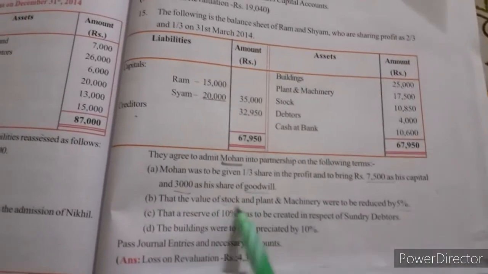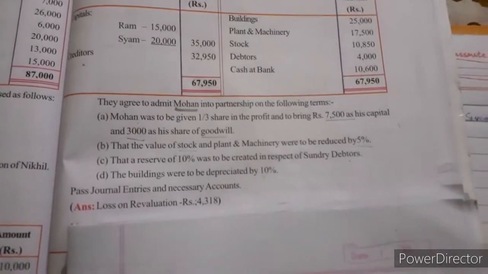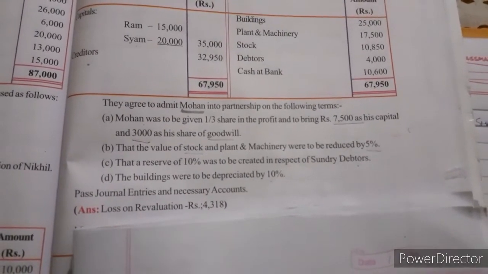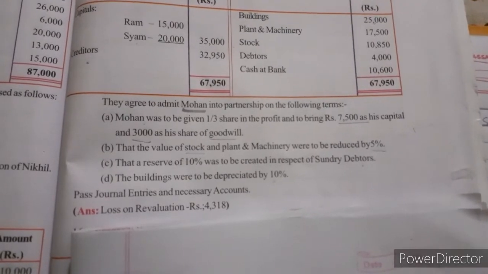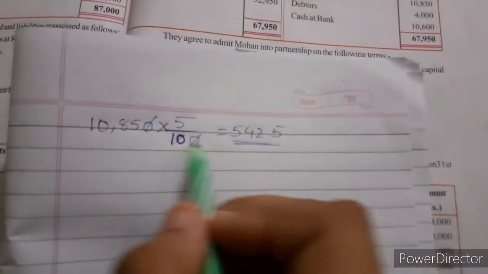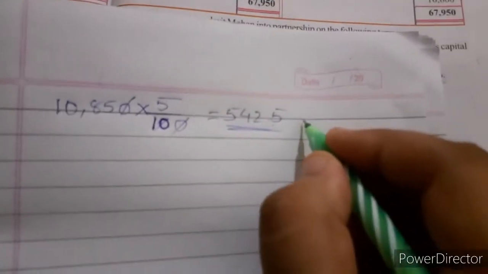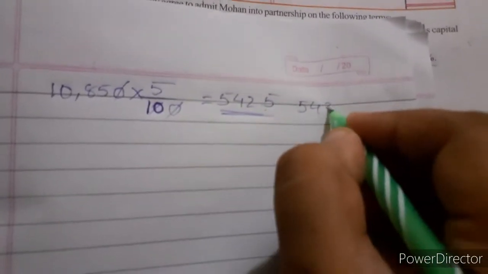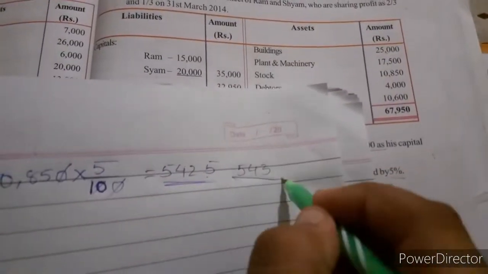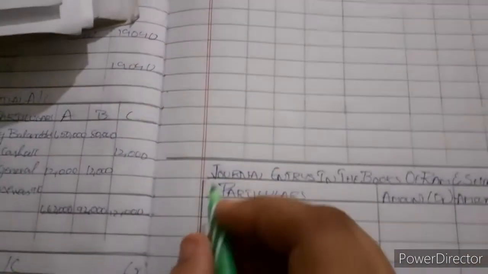As the stock is 10,850 into 5/100, if we calculate, our answer is 542.5. We can take it as 543 rupees. So the reduction in the value of stock is 543 rupees. Now what will we write in the journal entries?